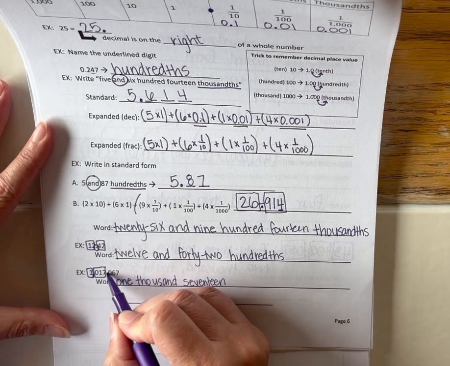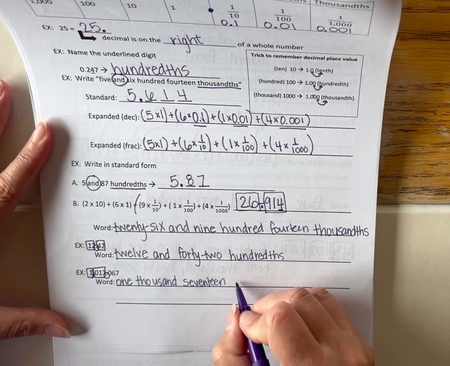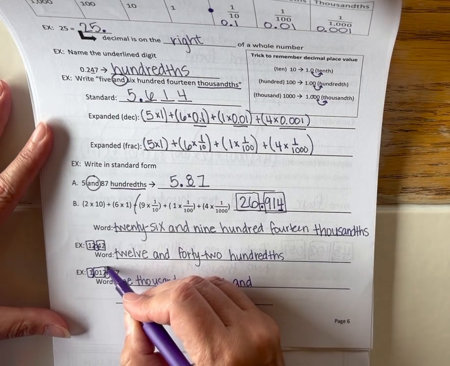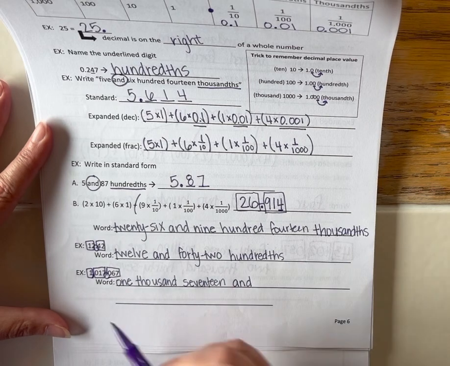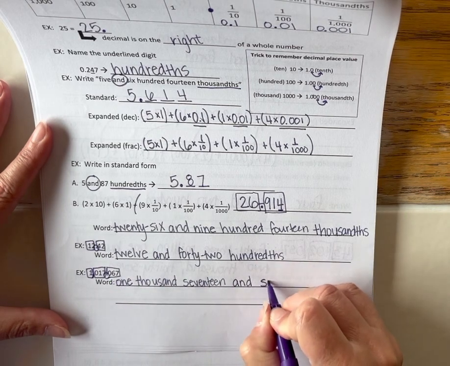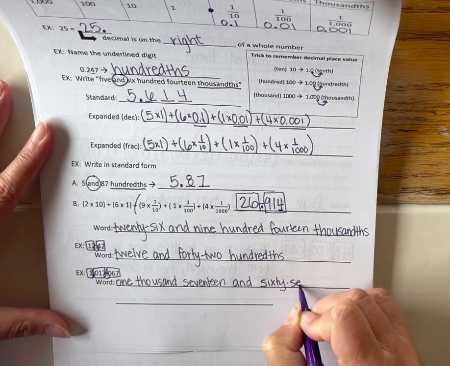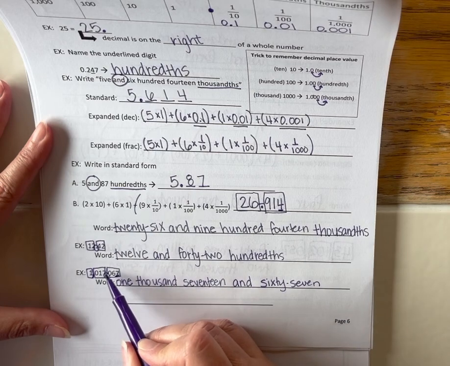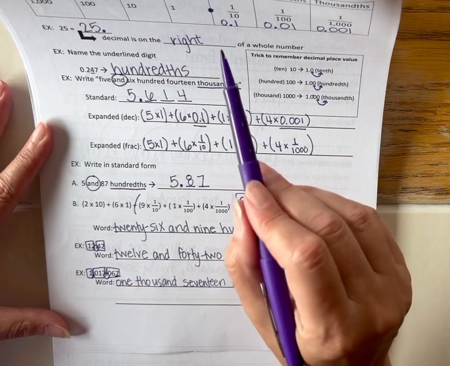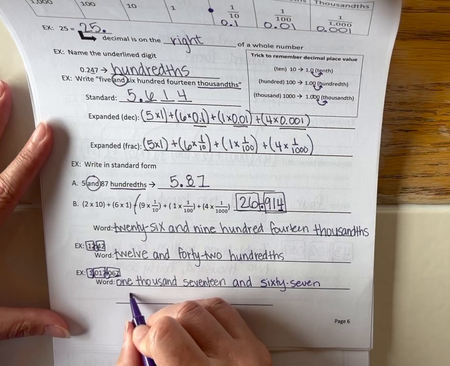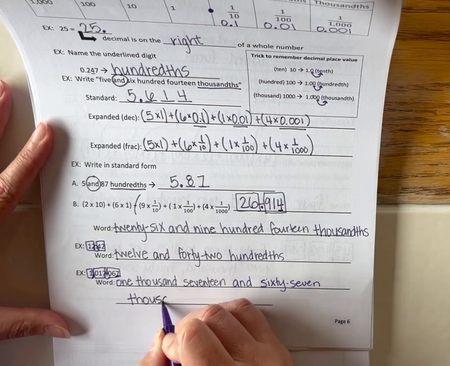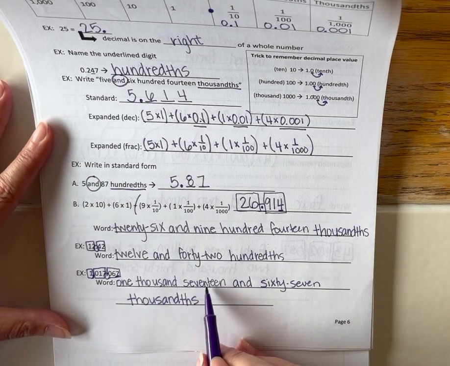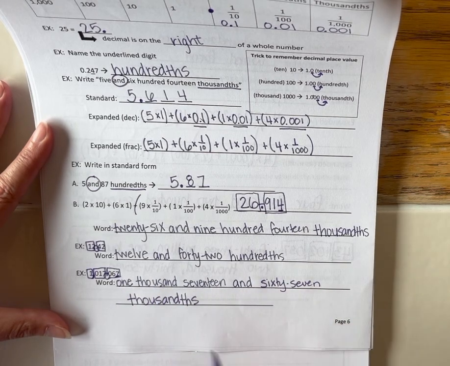My next chunk is my decimal point, so I will say and. My last chunk is anything behind the decimal, which is read as 67. And to finish it off, I need to say what place that 7 is in. That 7 is in the third place behind the decimal. So my third place behind the decimal in my chart is the thousandths place. So 1017 and 67 thousandths.